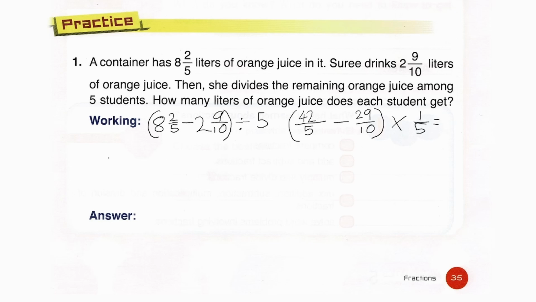So what is 42 over 5 minus 29 over 10? So let's find out. 42 over 5 minus 29 over 10 equals, well, we need to change this number here so it's the same as this number here, don't we? So let's times it by 2. 2 times 5 is 10. So we must times the top number by 2.